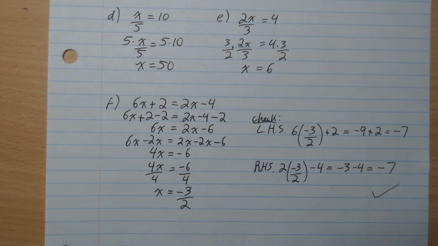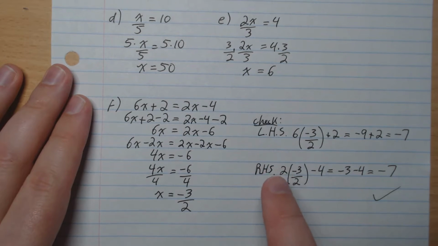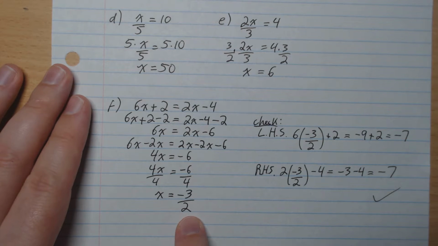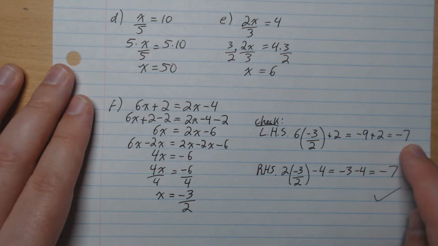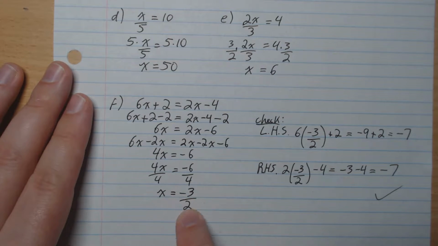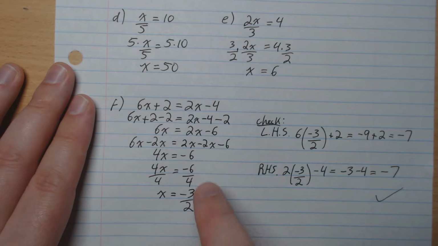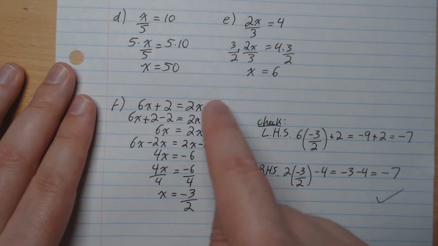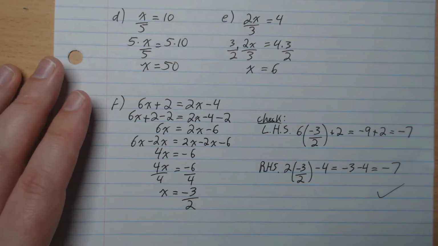And if you're doing a test, I highly recommend that you check all of your answers, even if it looks a little complicated. So here we're going to check left hand side, so 6x plus 2. So 6 times negative 3 over 2 plus 2, right? This is what the left hand side is, and this gives us negative 7. If we take this value and plug it into the right hand side, RHS, and so we get 2 times negative 3 over 2 minus 4, which also gives negative 7, right? So negative 7 equals negative 7 when we plug in x. So this is the correct answer.